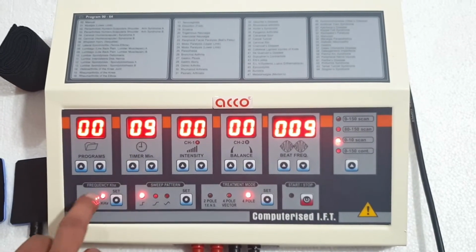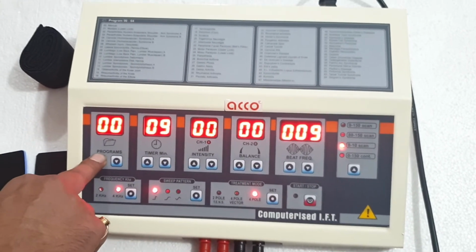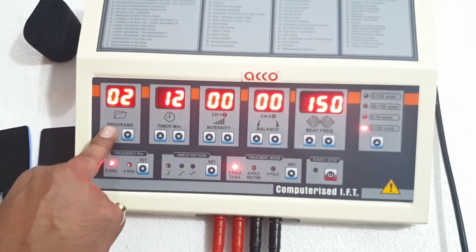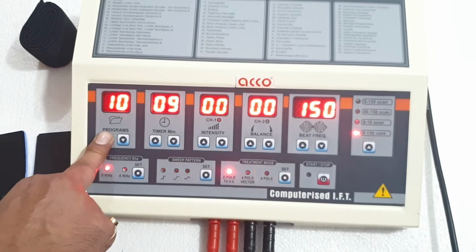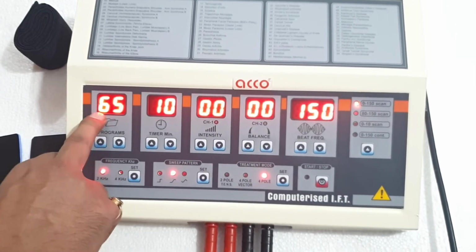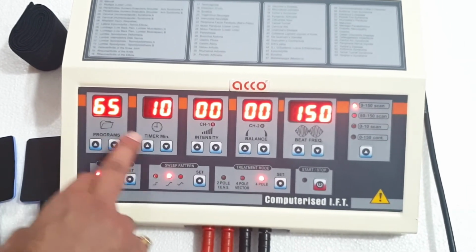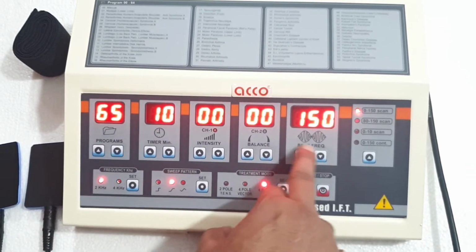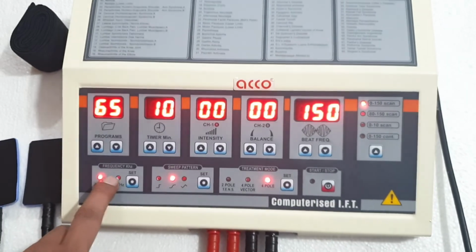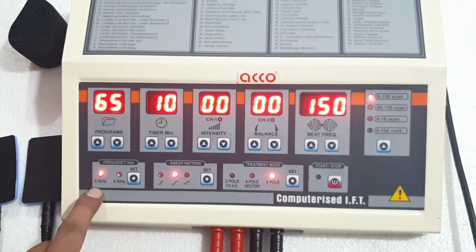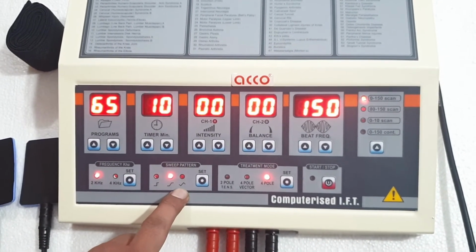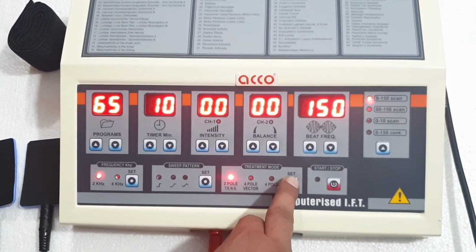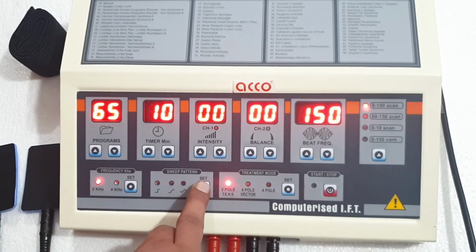Now we will show you the programs. All the programs are set. It has 65 programs. In program 65, the timer is for 10 minutes. This is the beat frequency. Frequency is 2 Hz. This is the sweep pattern and it is on 4 pole. We can also change between them if you want.